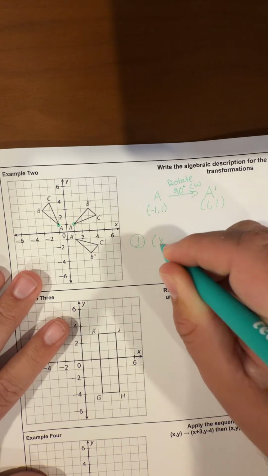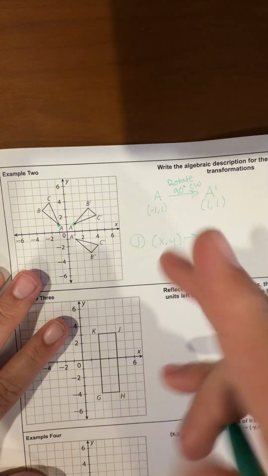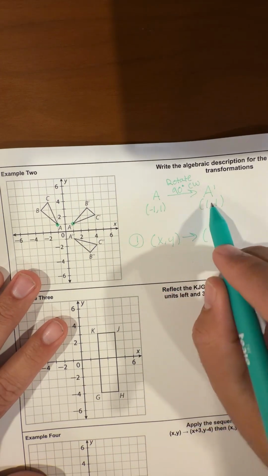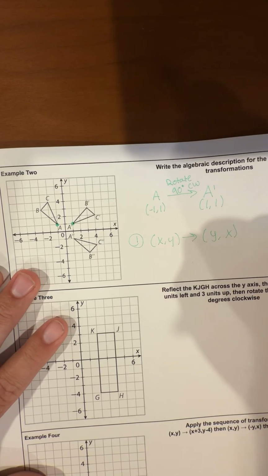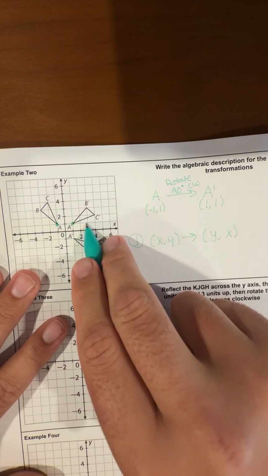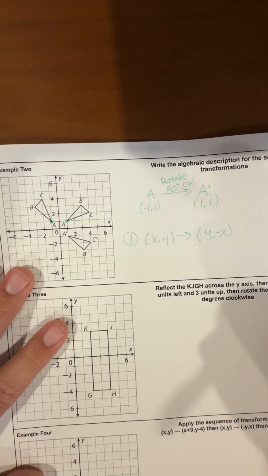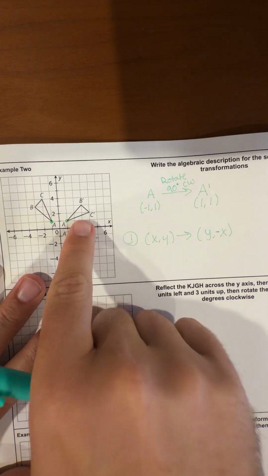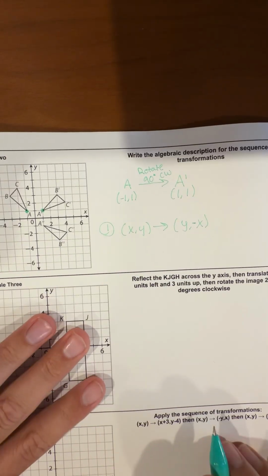When you do that rotation, it's going to change your regular coordinate. It's going to flip the order of the coordinates, which you can't really see here because they're just ones. And then remember that a clockwise rotation is going to make your x coordinate negated. Now, if you went counterclockwise, that would make your y coordinate negated. So make sure you remember that rule.